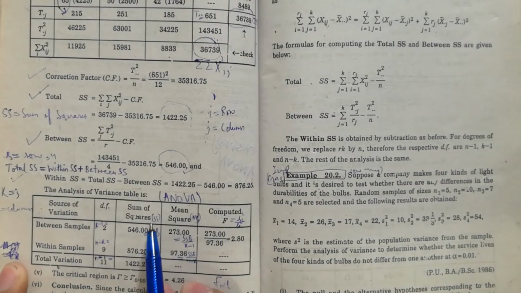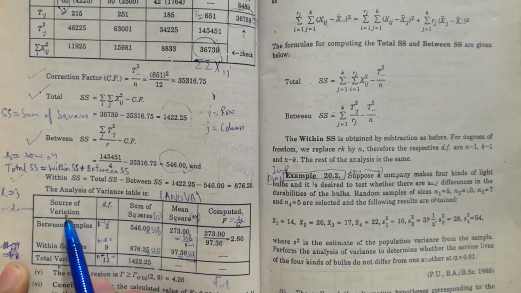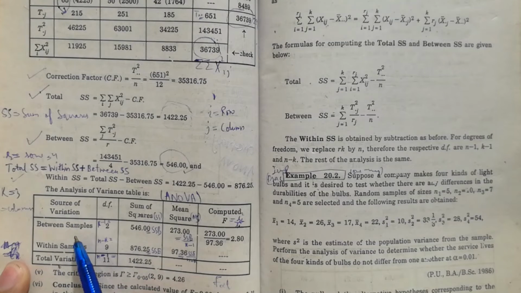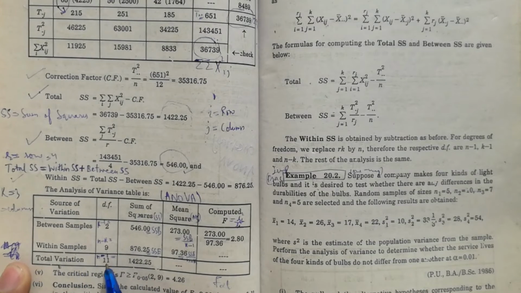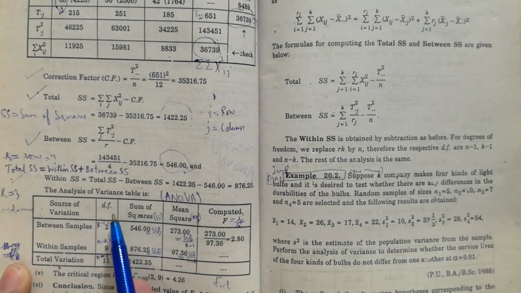Clear? And the next step is very simple, the ANOVA table. Must remember the ANOVA table as it is: source of variation, between samples, within samples, total variation.